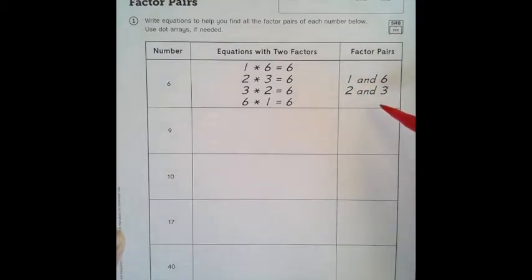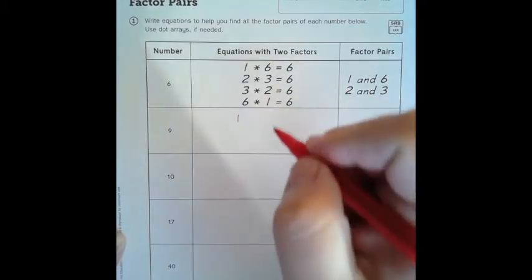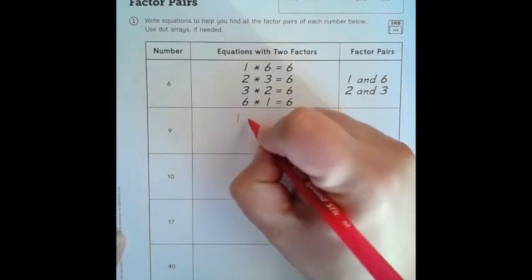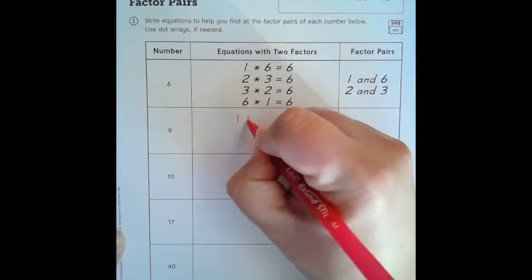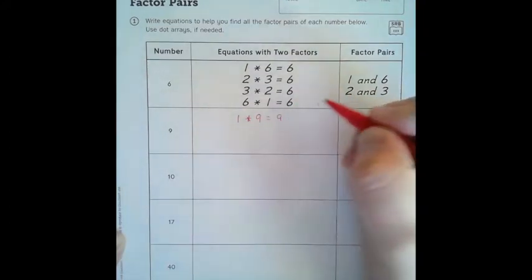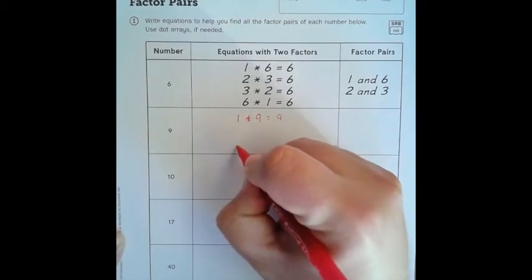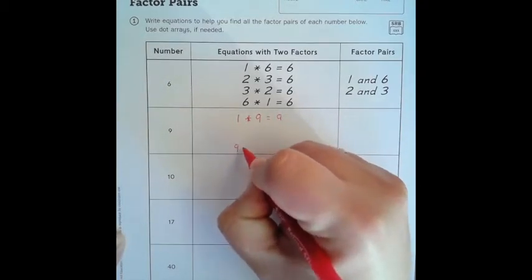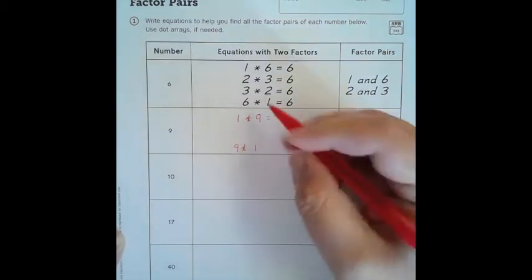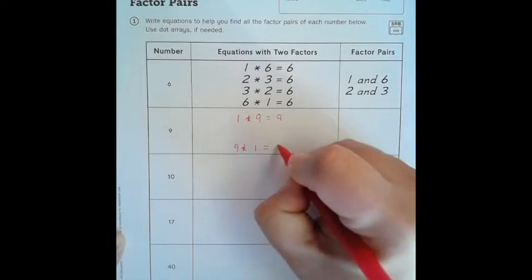because you don't need to repeat your turnaround facts. So if you're looking at the number 9, we always start with the number 1, because we know that 1 is a factor for every number. So 1 times 9 is 9. And you can go ahead and do your turnaround fact if you want to while you're thinking of it. 9 times 1. Notice I gave myself some space here, so I'm probably going to have some factors in between.